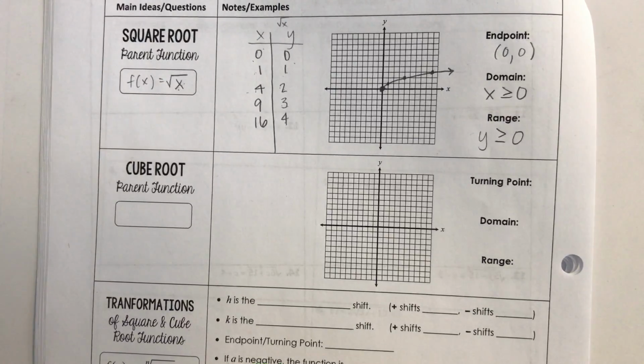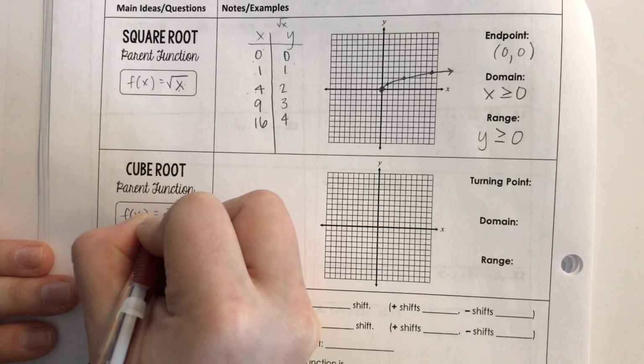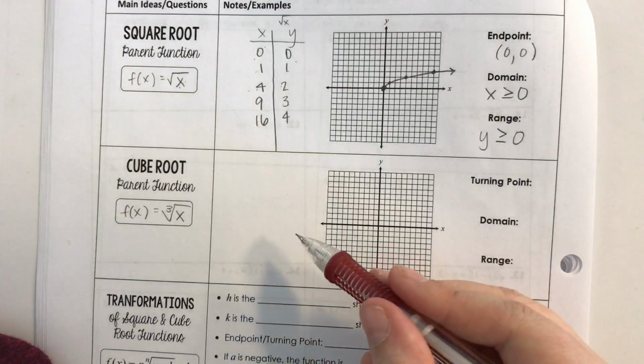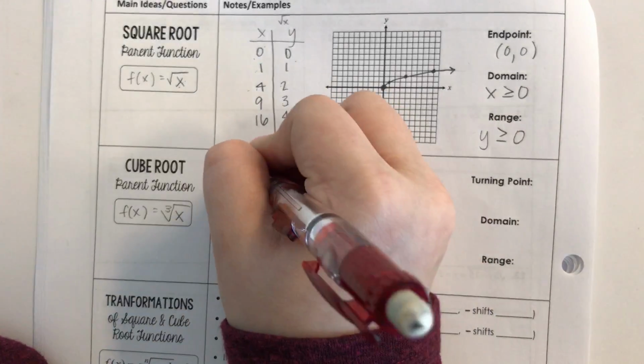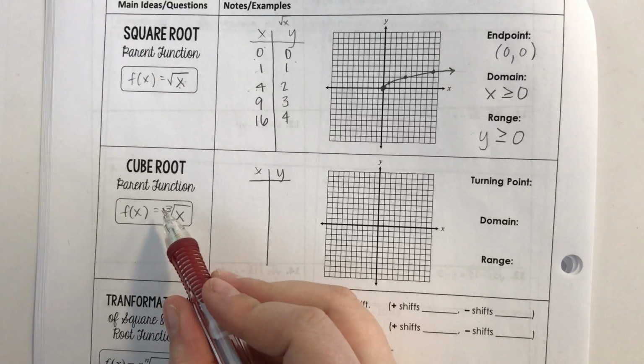All right, so the cube root parent function is f of x equals the cube root of x, just like how you think, cube root function. We're going to graph this the same way that we did up here, using a table. And instead of plugging in perfect squares, I'm going to plug in perfect cubes.